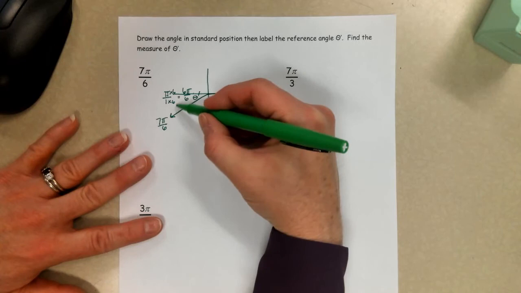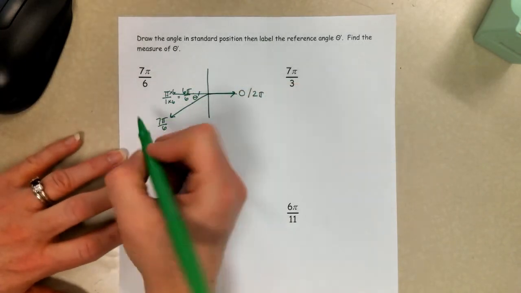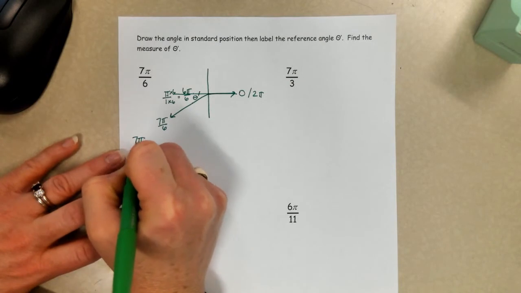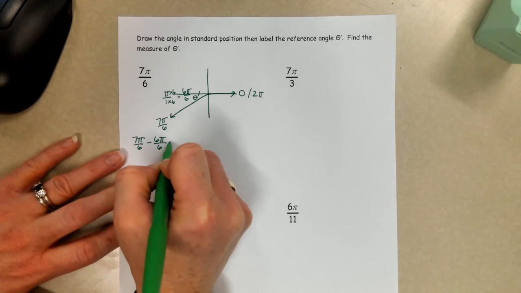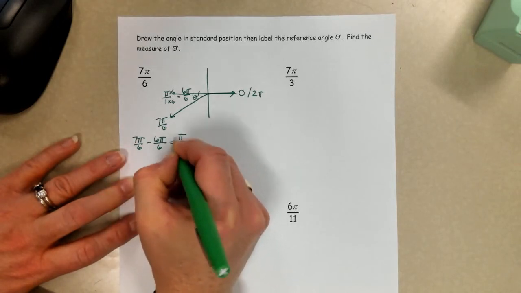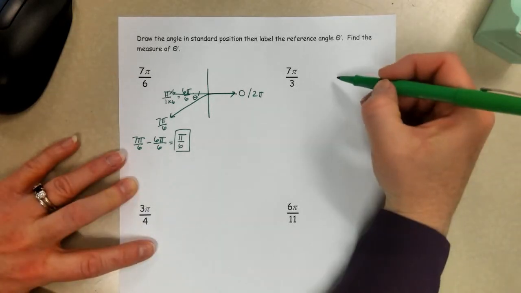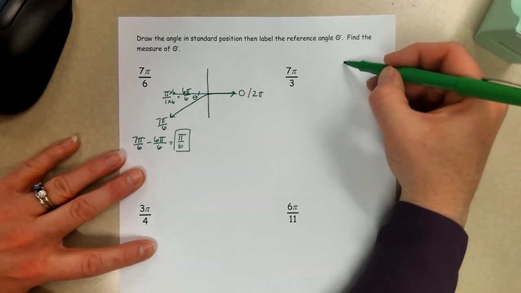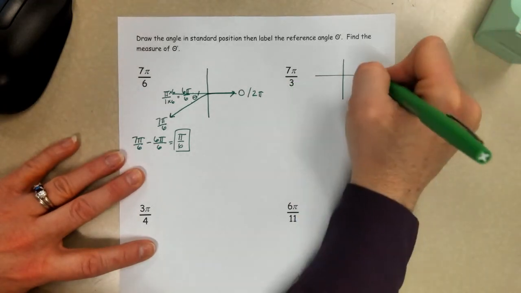This time we know that we're looking for the difference between these two measurements, so we're going to subtract them. Some of you can mentally do this already. 7 pi over 6, take away 6 pi over 6, leaves us 1 pi over 6, or pi over 6. Okay. Let's try something with a different denominator. A 3 on the denominator.